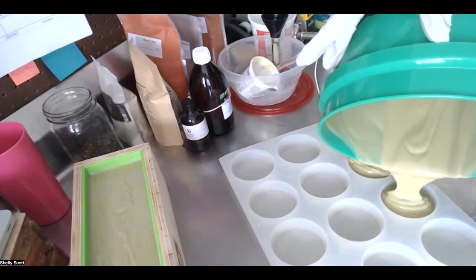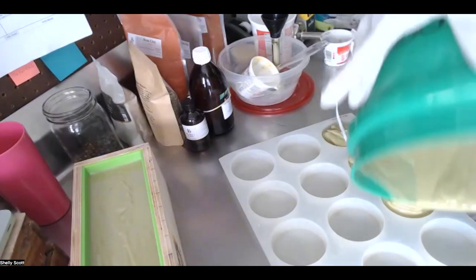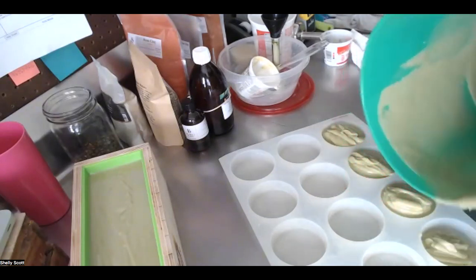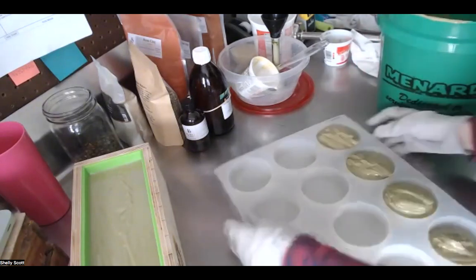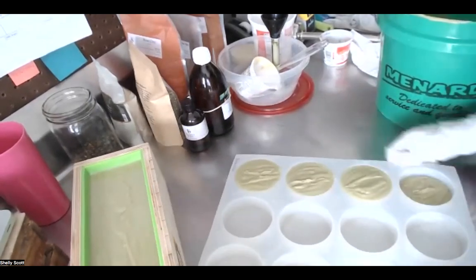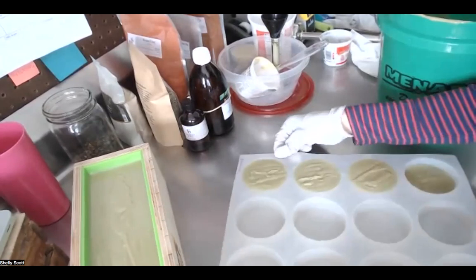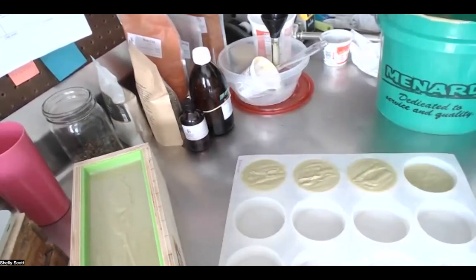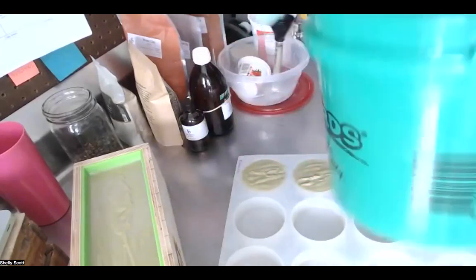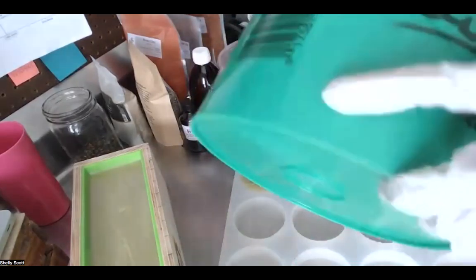Sometimes it gets messy because the cavities are small. So you're going to bang it down to set your soap in the mold. Remember that all of this that's left in the bucket is good. It's good soap, right?